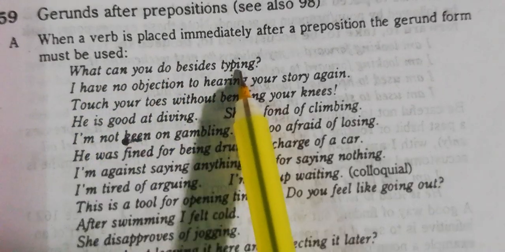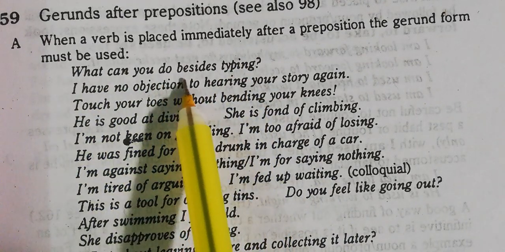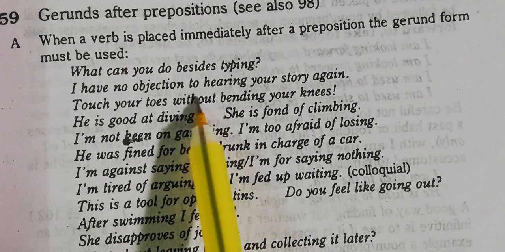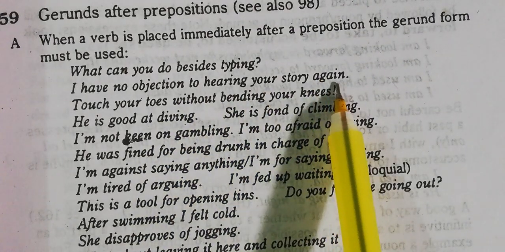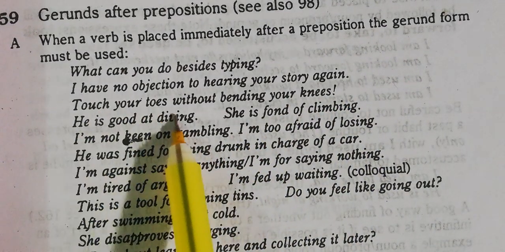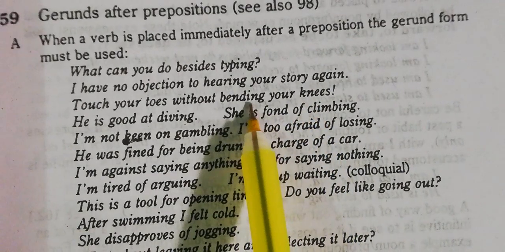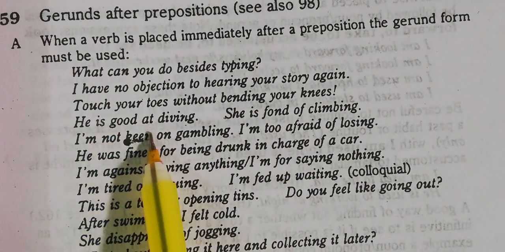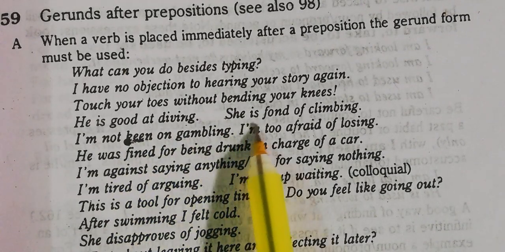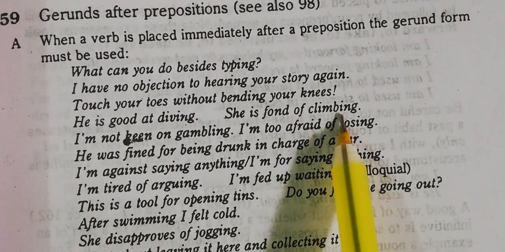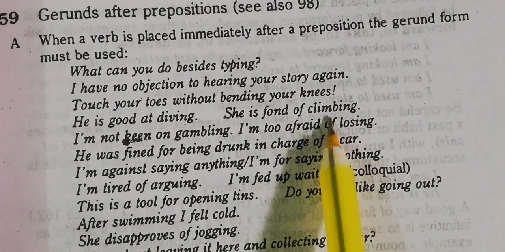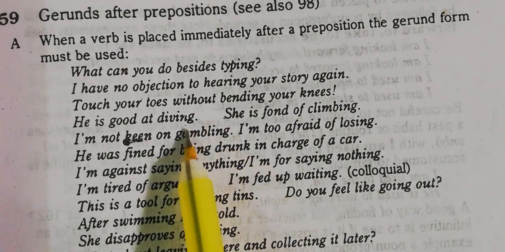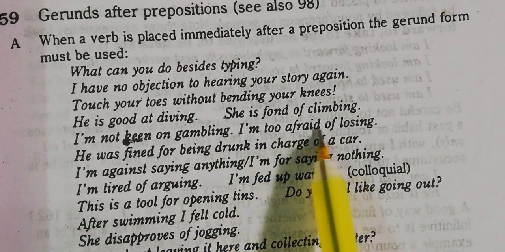What can you do besides typing? Here notice typing. I have no objection to hearing your story again. Touch your toes without bending your knees. Here bending, gerund. He is at diving. She is fond of climbing. Notice the words diving, climbing. I am not keen on gambling. Look at the word gambling. I'm too afraid of losing.